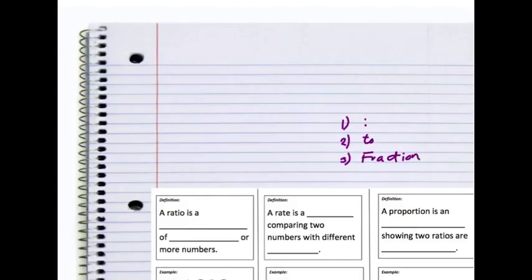Now, it's important that when you read ratios, the order in which you read them is the order in which you write them, even when they're in fraction form. The first number is always the numerator, the second number is always the denominator. Equivalent ratios are ratios that have the same value.